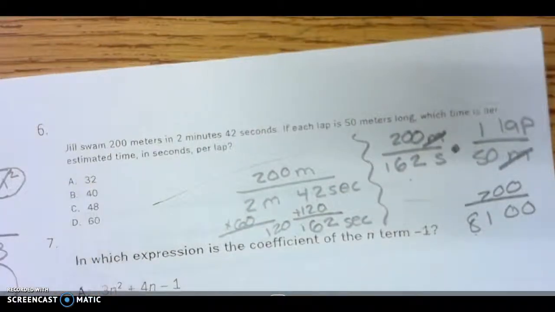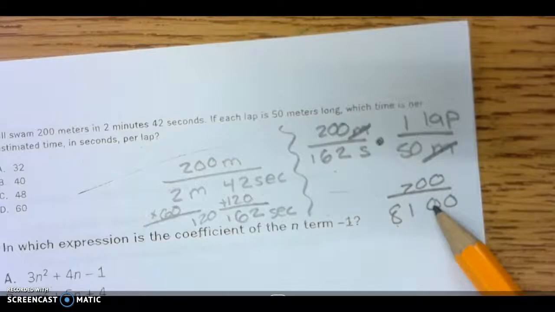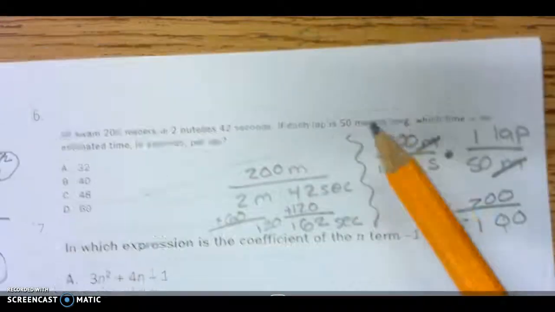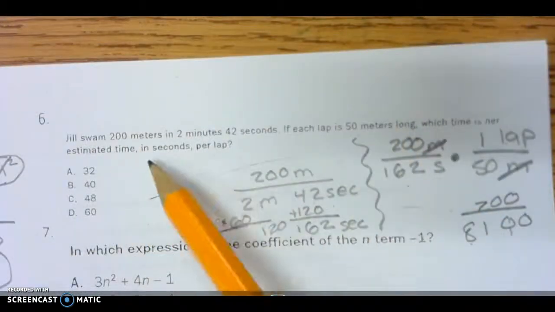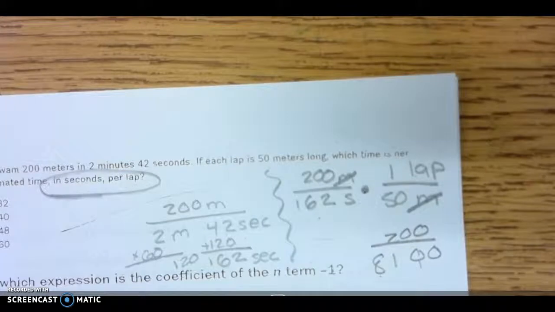And this is going to be estimated time, so notice that the answers are all whole numbers. And notice that my fraction is actually upside down, right? So, it says in seconds per lap. So I actually have this upside down of what I need it to be.